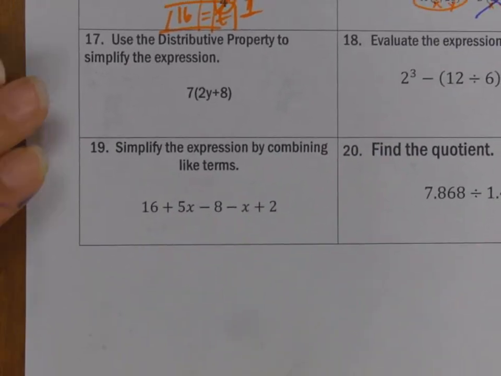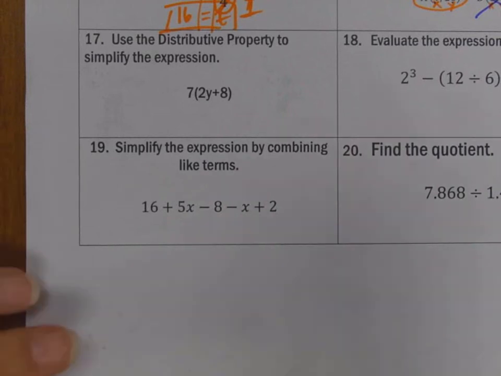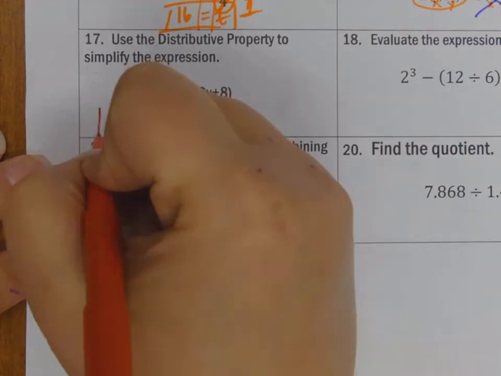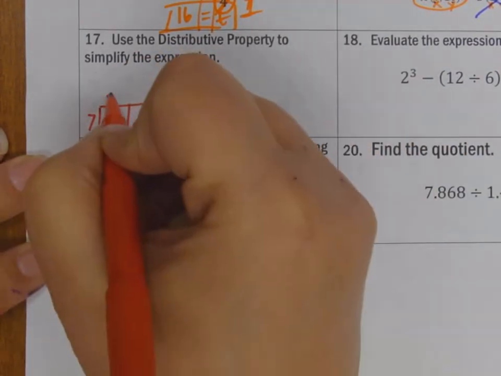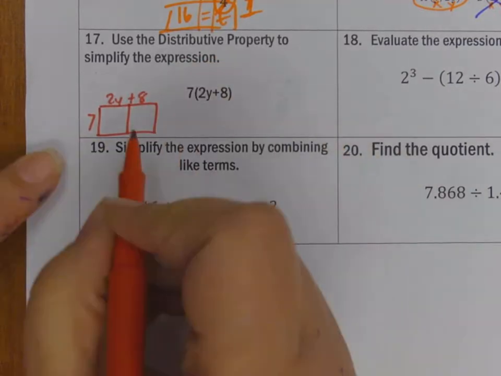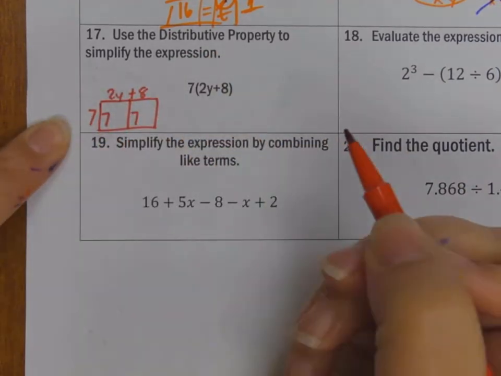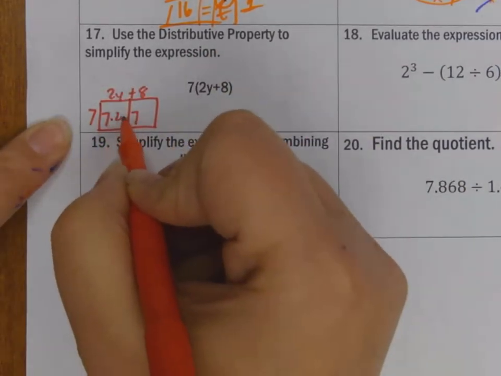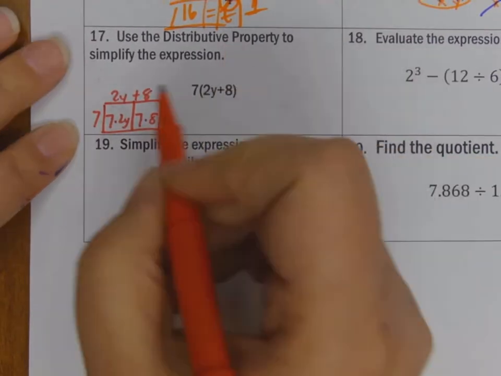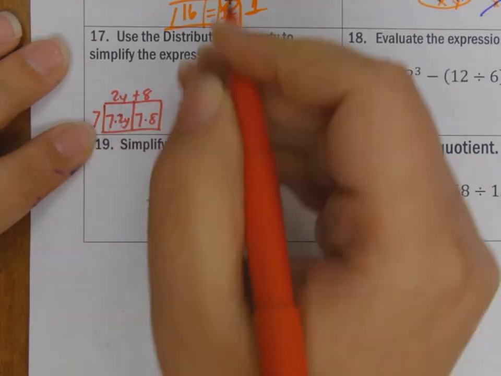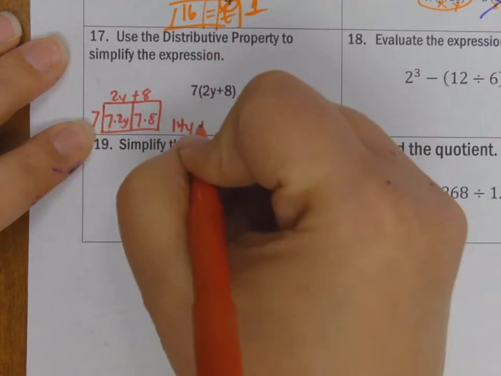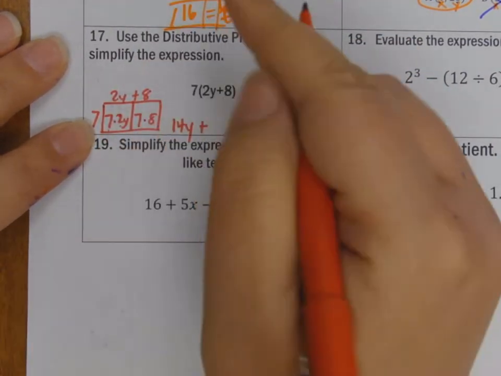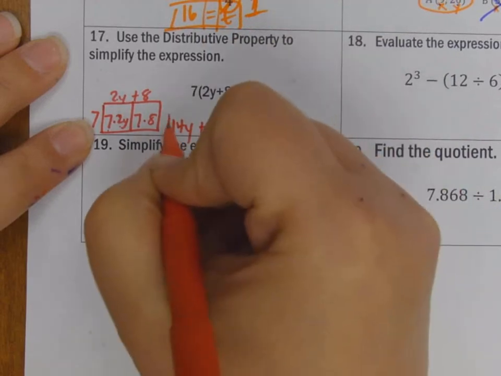Number 17 says use the distributive property to simplify the expression. There were 2 different ways we did this in class. The first way is using the boxes. You write the 7 on the side and you write 2y plus 8 on top. You share the 7 with both boxes, and then you bring down the 2y and the 8, and then you multiply. So 7 times 2y is 14y. Keep the plus sign that was there, and then 7 times 8 is 56. So you could do it that way.